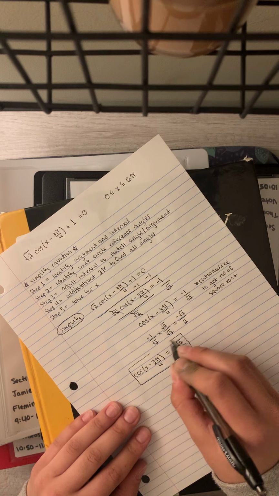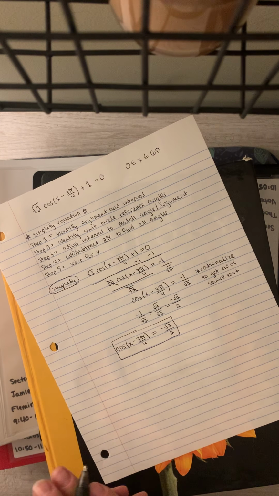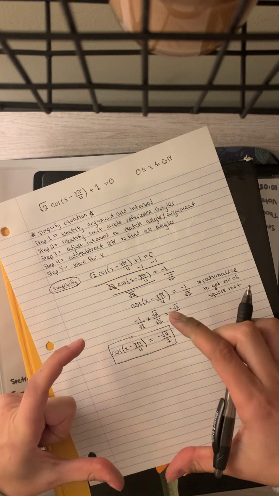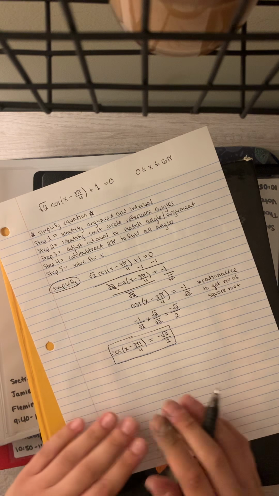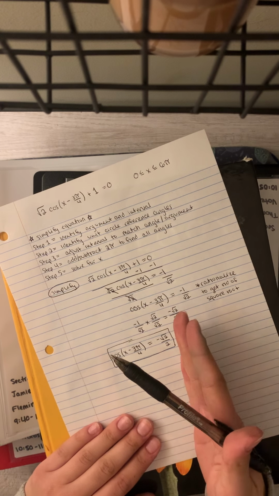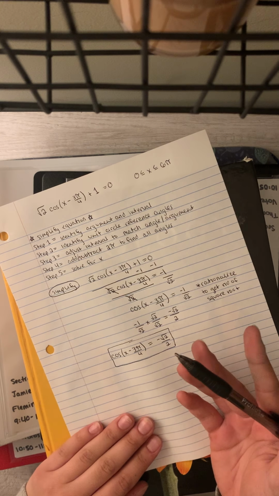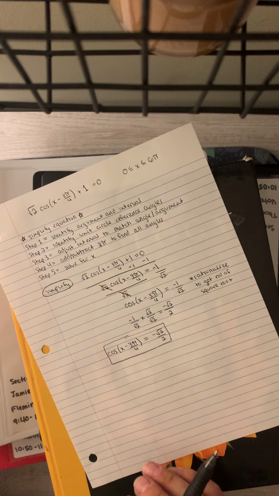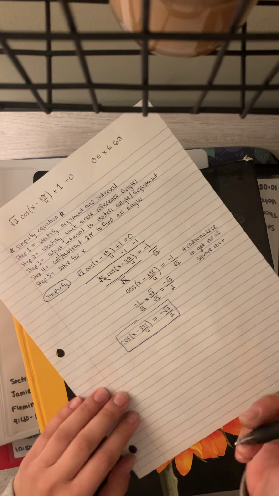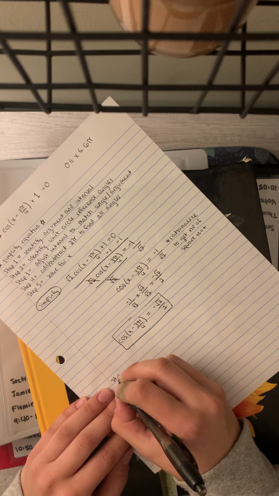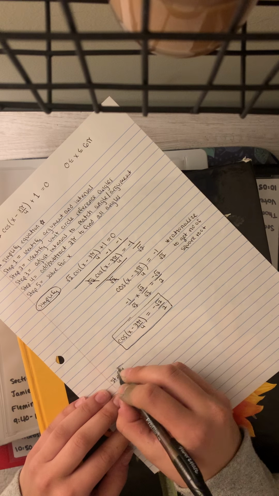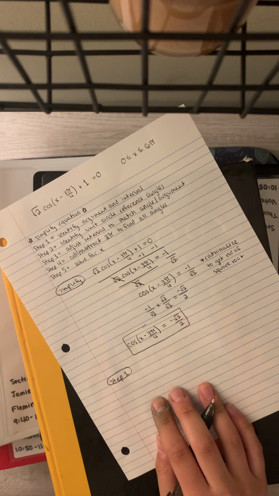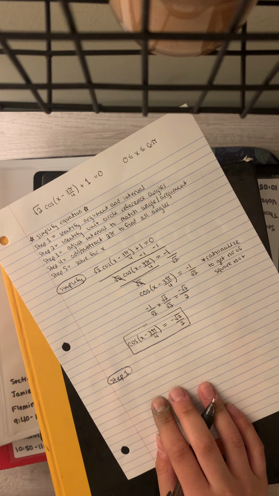That's our simplest version for trig equations, where you just have your function, then whatever is representing your angle measure in your parentheses, an equal sign, and a value. So looking at this question, for step 1, now that we have it simplified, we can move on to our regular steps that we're used to.